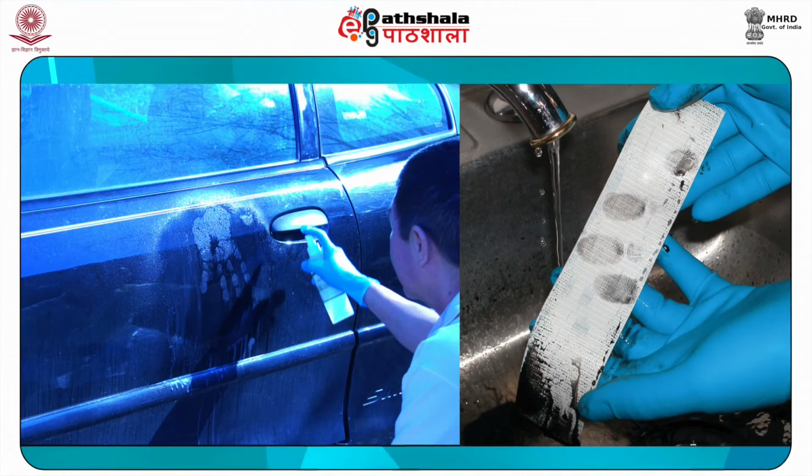Wet non-porous surfaces at a crime scene can be treated using the SPR, or small particle reagent, a suspension of molybdenum disulfide in a detergent solution. This is the SPR reagent. The suspension is generally applied with a sprayer and then rinsed with water so as to remove the excess powder.